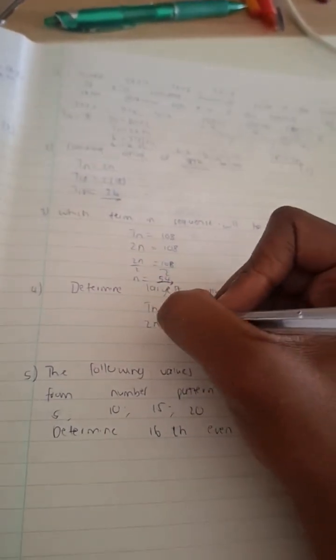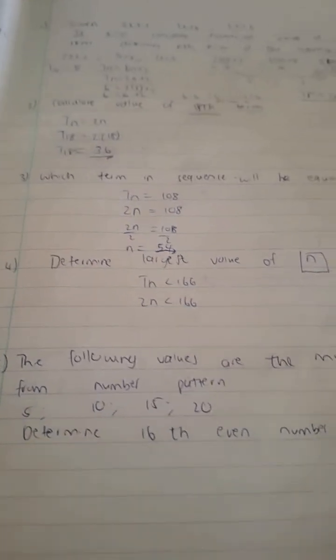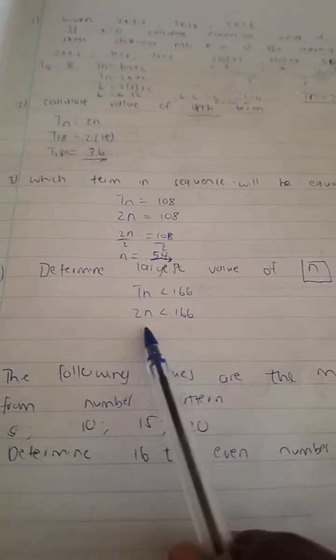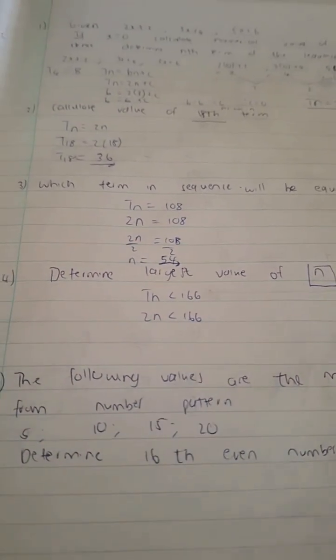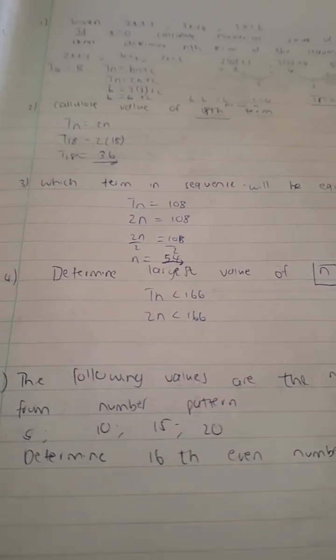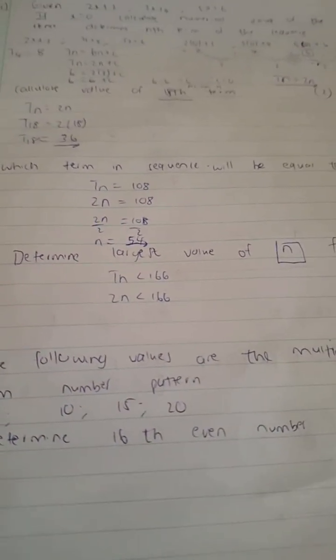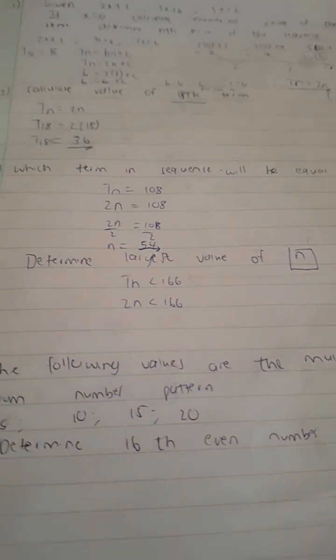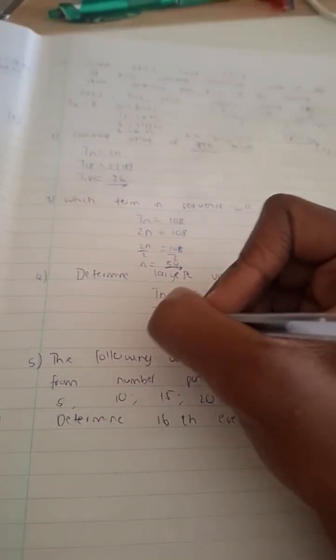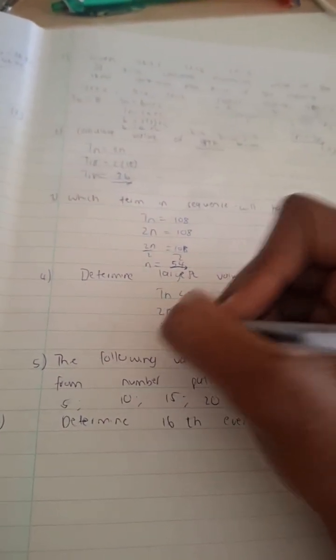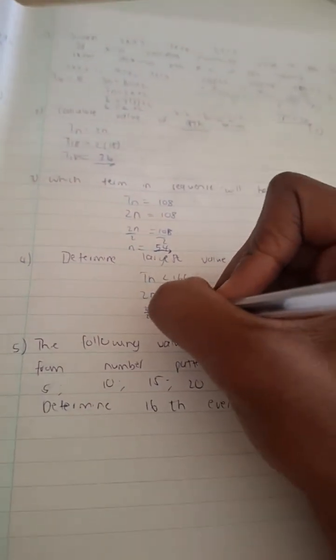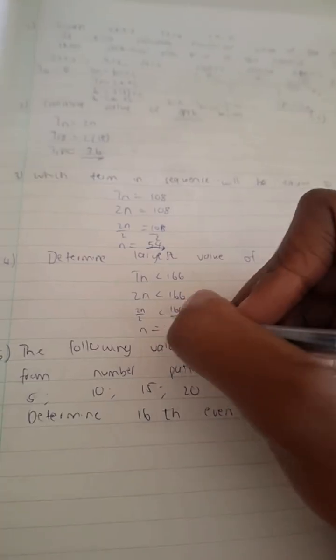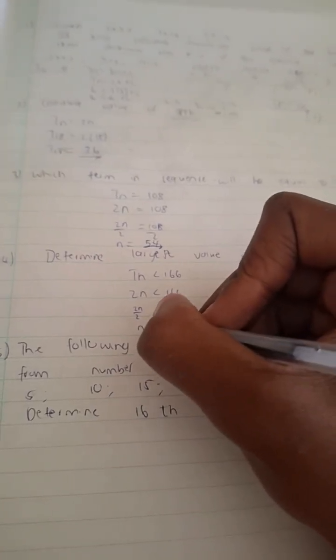We take Tn as it is, 2n less than 166. Okay, then we solve the inequality. So we divide both sides by 2. We get n is less than what? 83.